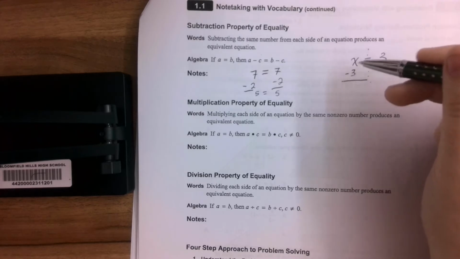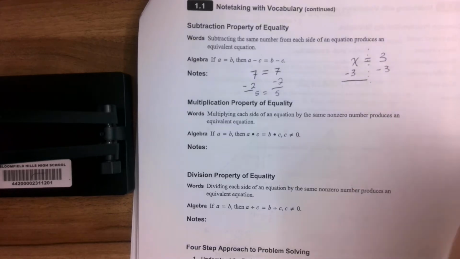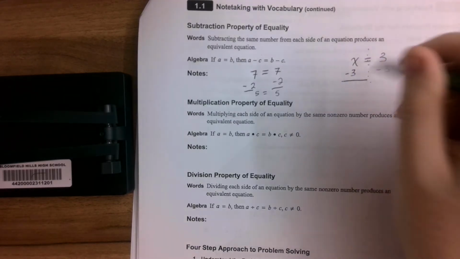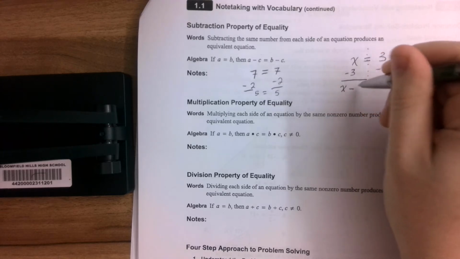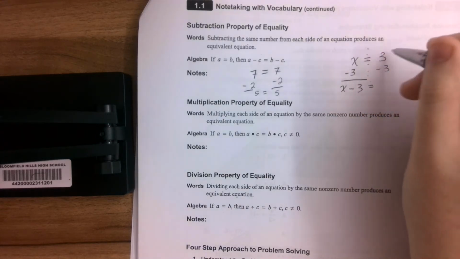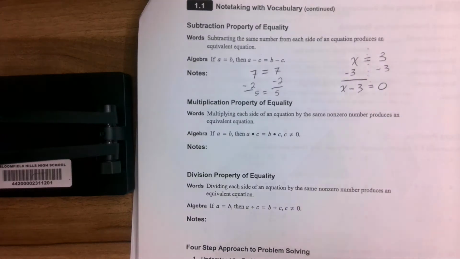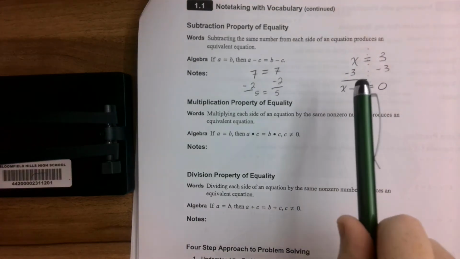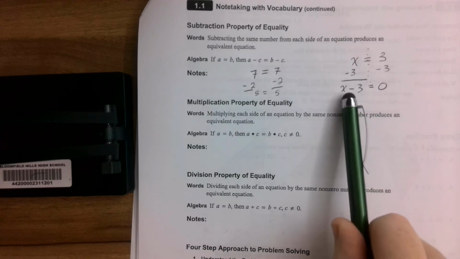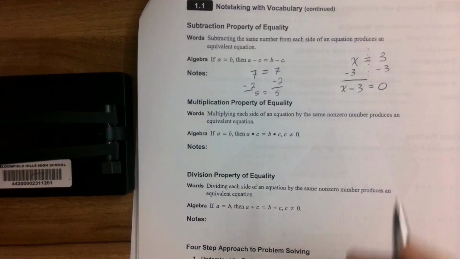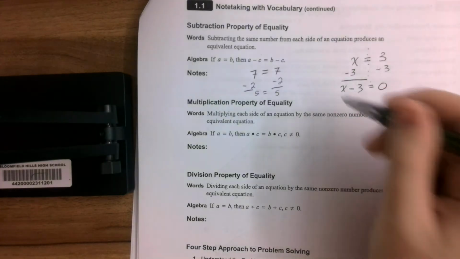You can't subtract beach ball minus 3 tacos. It wouldn't make sense. So when it doesn't make sense, you keep it the way it is. And then like we talked about before, 3 minus 3 will give us 0. Now we have our linear equation in one variable. It's in that same form. It's just that a here would be 1.